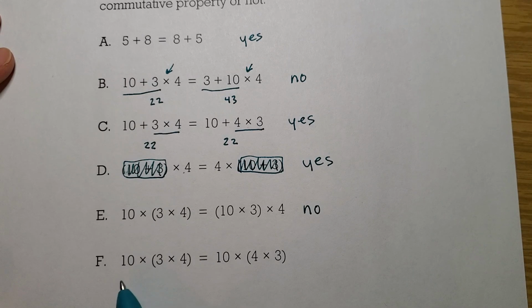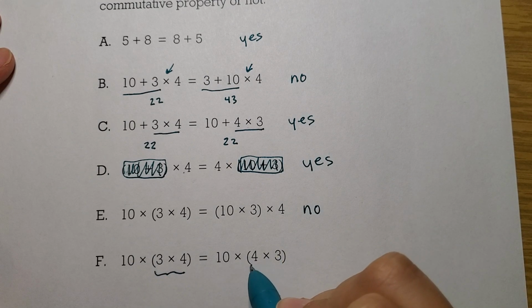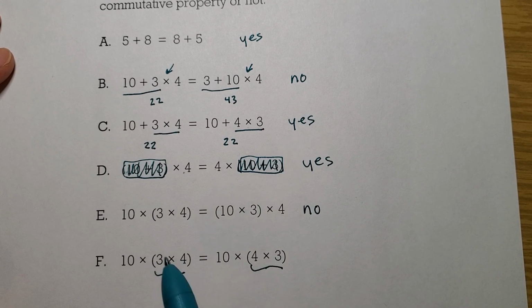Okay, so let's take a look at this last one. We have 10 times 3 times 4, and 10 times 4 times 3. So I notice in this case, those parentheses are almost the same, but what's different? It looks like the order is different between the two. Here we had 3 times 4, and here we had 4 times 3.